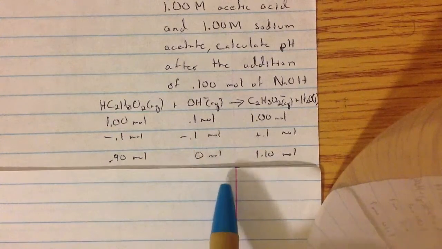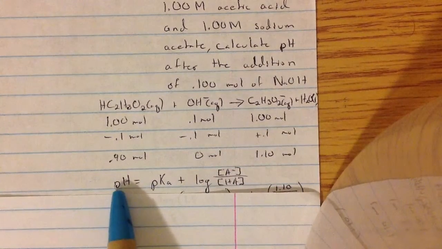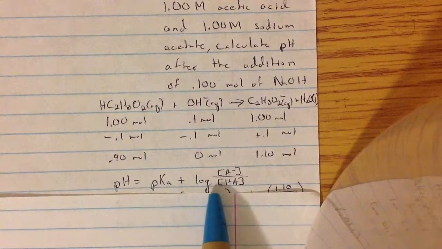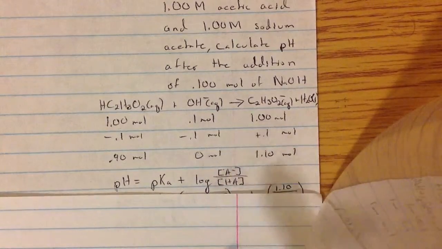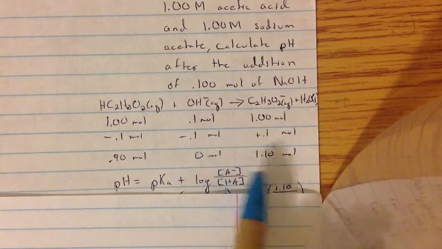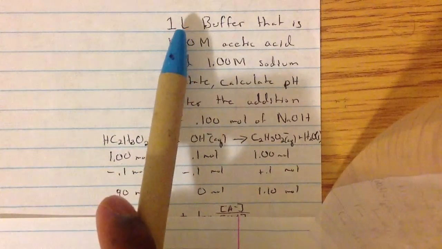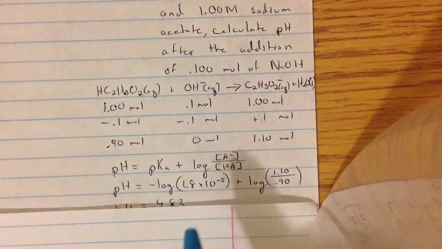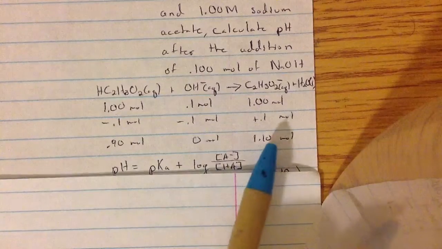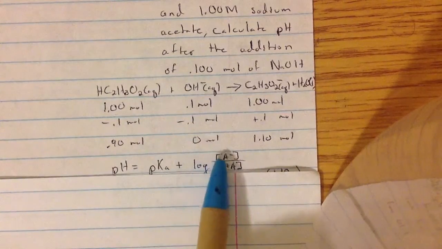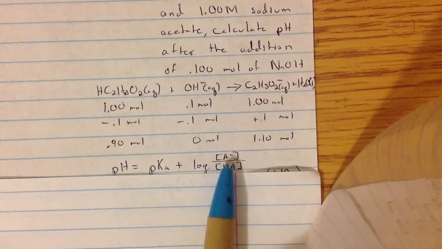Now there's a formula that'll do that for you, and that's the Henderson-Hasselbalch equation: pH equals pKa plus log of conjugate base over your acid. You have this information, and they gave you the volume too, so you can calculate molarity. But even if they didn't give you volume, if you use moles, you'll still get the right answer because the volume just cancels out.